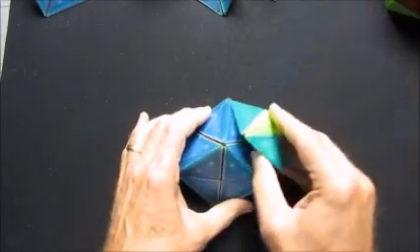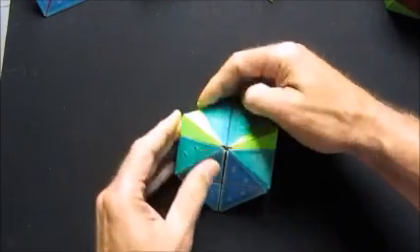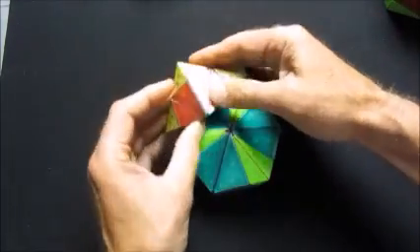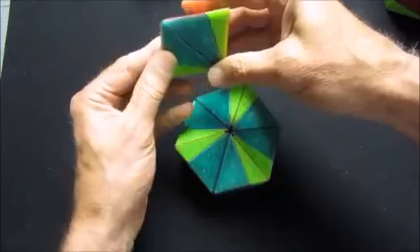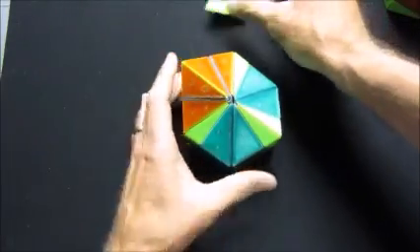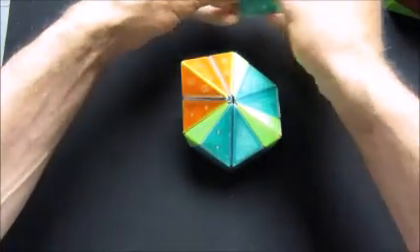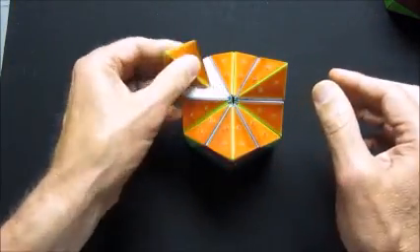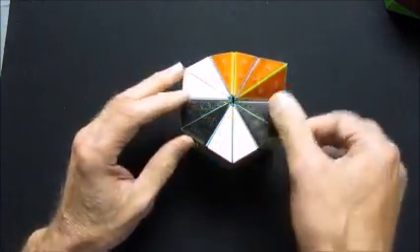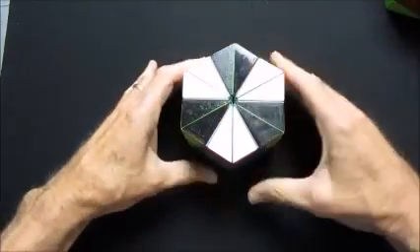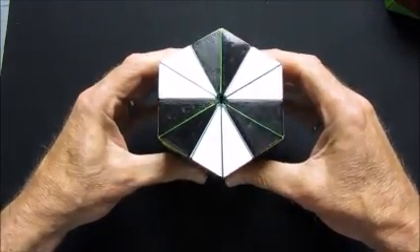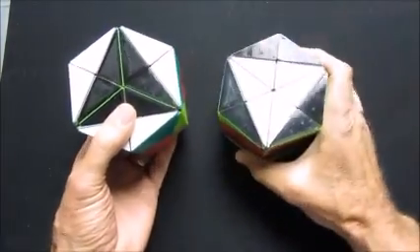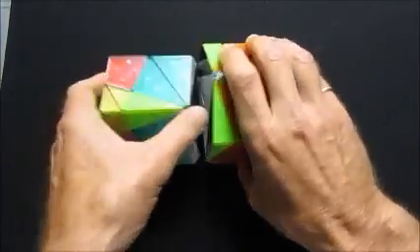Let me build up the other side with some other submodules you've seen earlier. There's another occurrence of a tetrahedral plane. Now I'm going to take another piece similar.